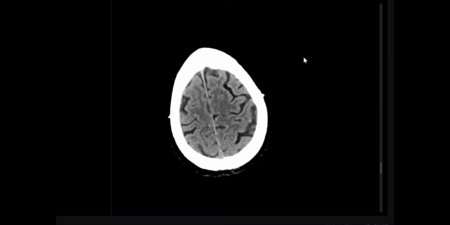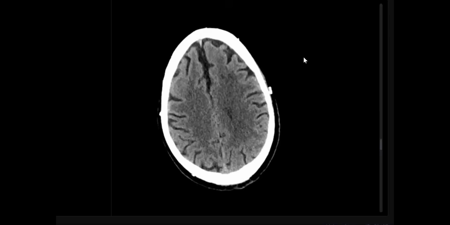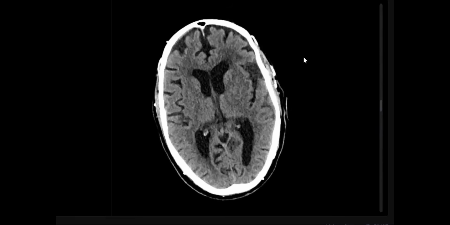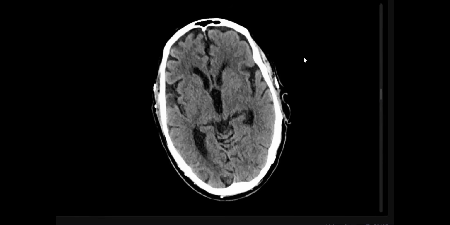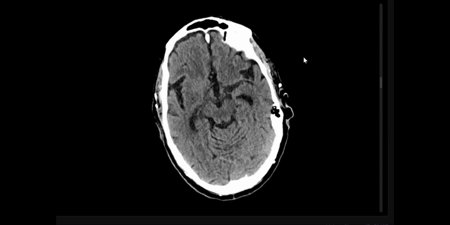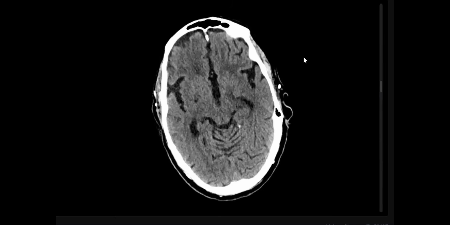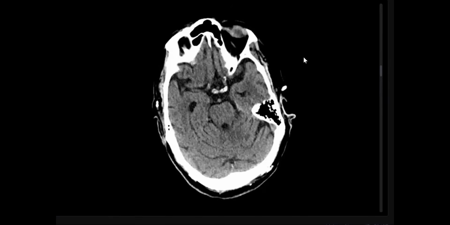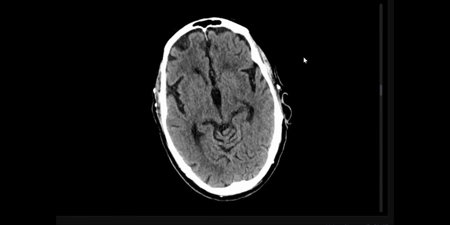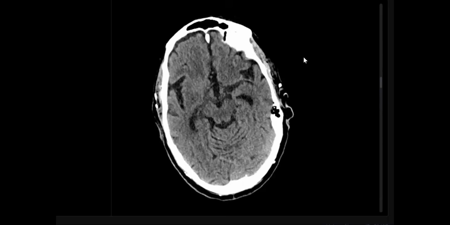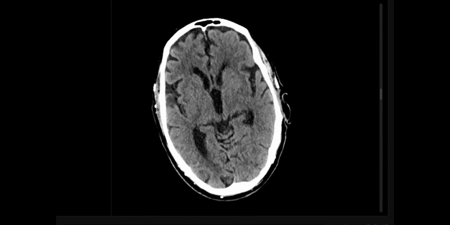The striking feature that I can see is age-related cerebral atrophy and periventricular hypodense areas that could represent chronic ischemic changes, and I can see a chronic lacunar infarct in the right basal ganglia. The patient has suspected acute stroke. I'll make it easy.